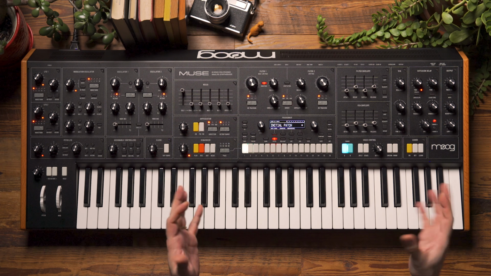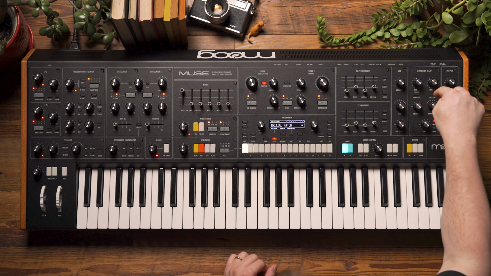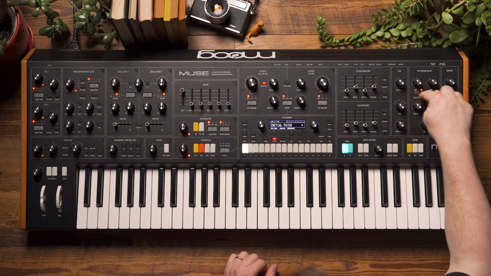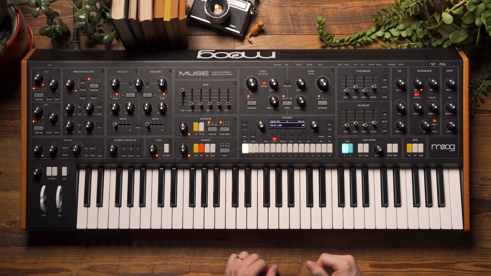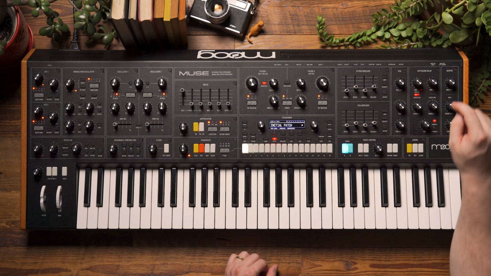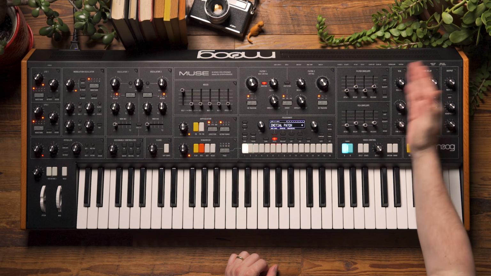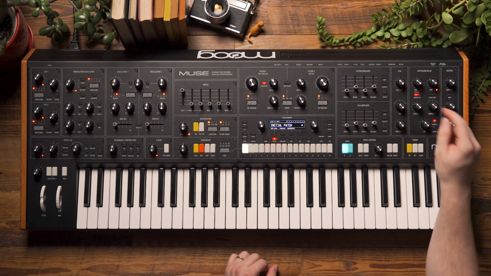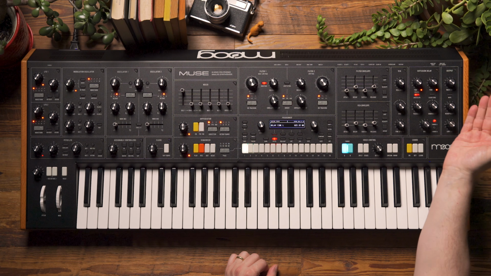So there's a few different ways to control the delay times. And the two main ways to alter the control scheme are via these two switches. So I'm going to go ahead and engage the link delays button. What that does is make it so that the time on the right side of the delay will control the delay times for both channels. And the time knob on the left side is just going to control the spacing between the two delays.